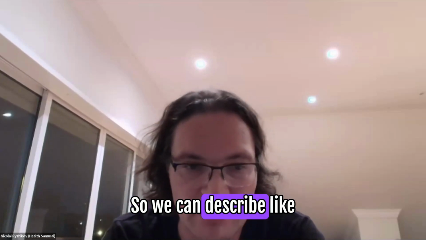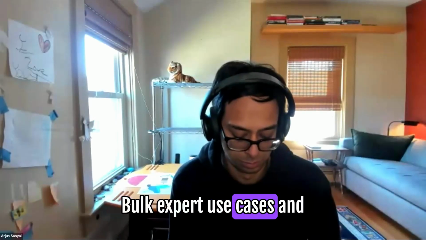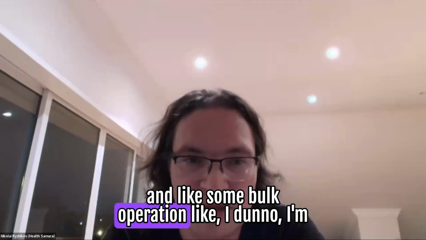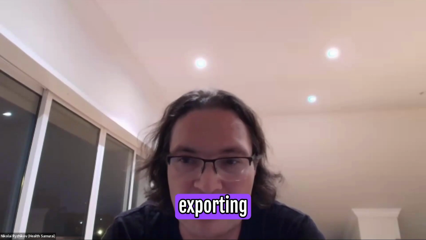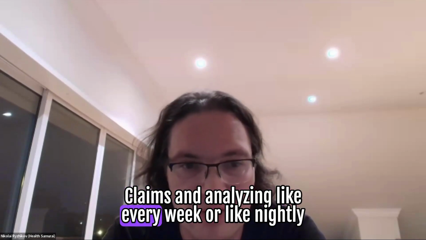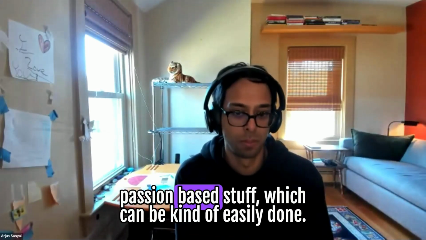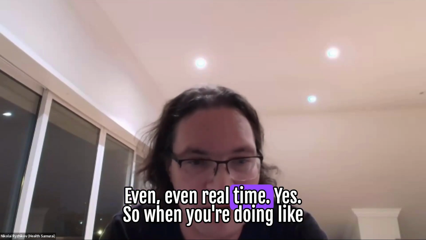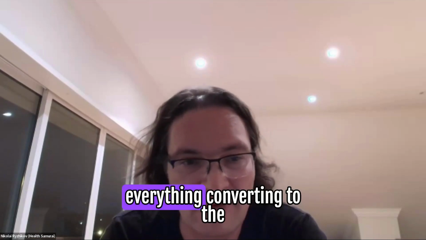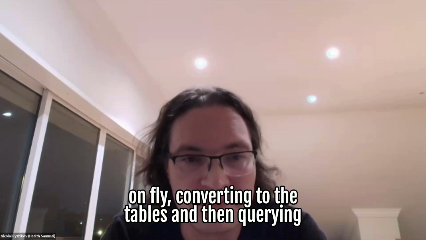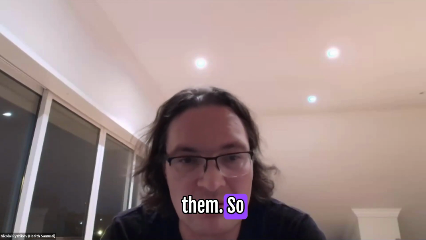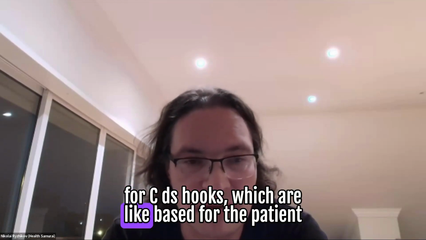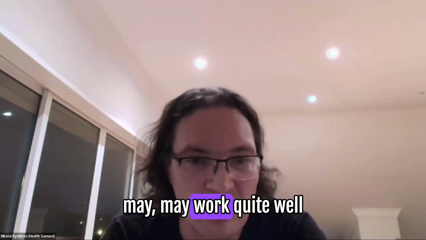Yes, so we can describe bulk export use cases and some bulk operations, like claims analysis every week or nightly, maybe batch-based stuff, which can be easily done, even in real time. When you convert everything on the fly to tables and then query them, for CDS hooks, which are based on the patient, that may work quite well.